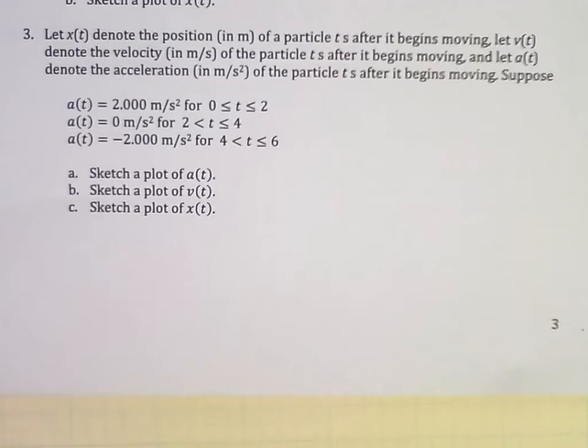For our third derivatives example, we have, again, another position time function. So x of t is the position in meters of a particle t seconds after it begins moving. V is the velocity in meters per second. A is the acceleration in meters per second squared.